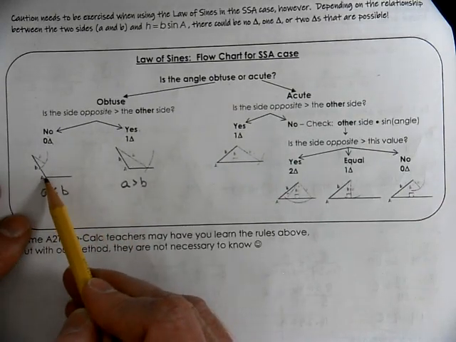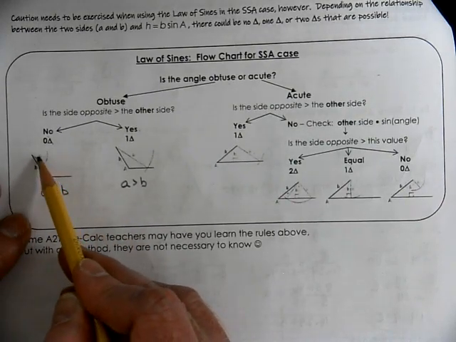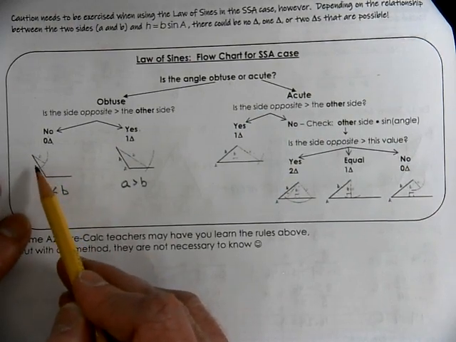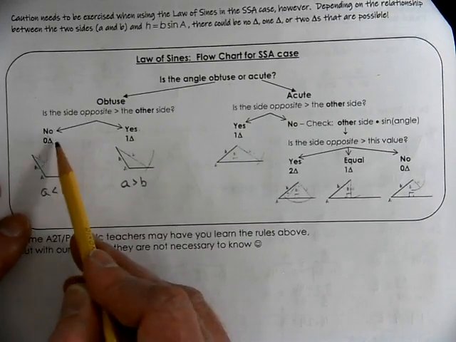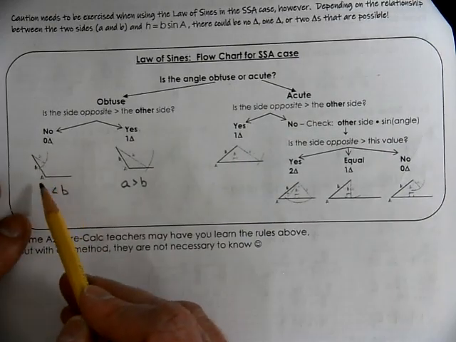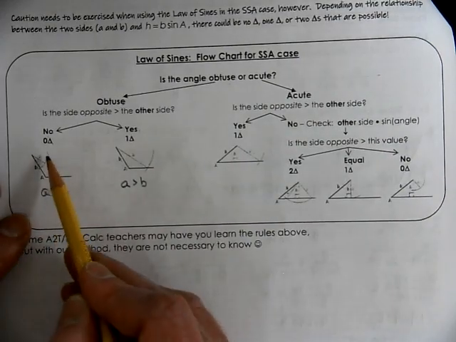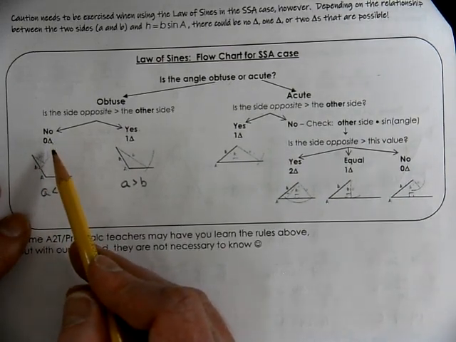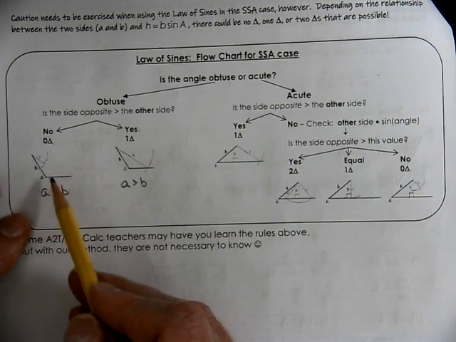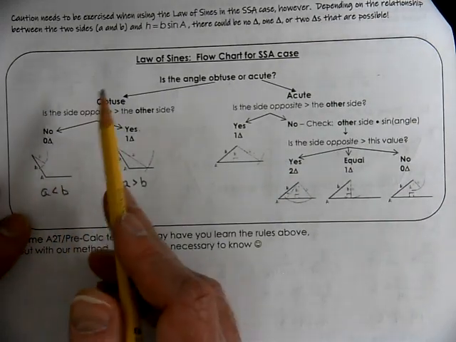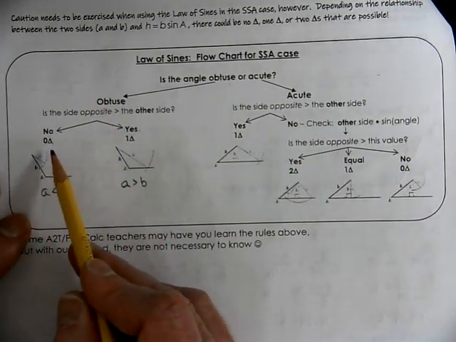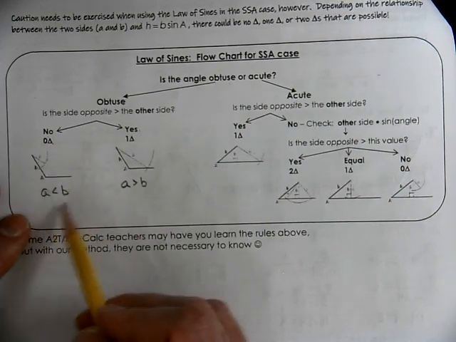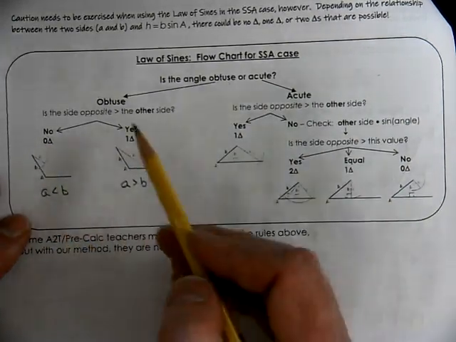So if they give us side A, if it is so short that it is shorter than B, you're going to get no triangle out of that. So if A is less than B, no triangles can be formed. Regardless of the angle, as long as it's obtuse, you would not have a triangle formed. There'll be no solutions, no triangle.